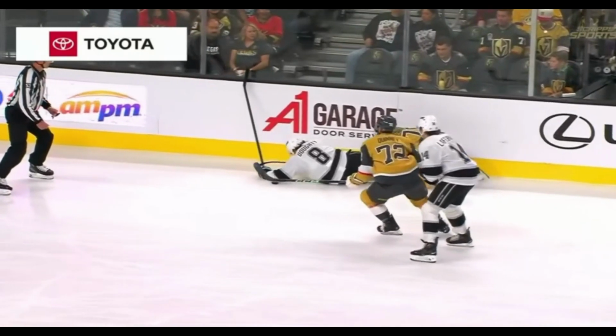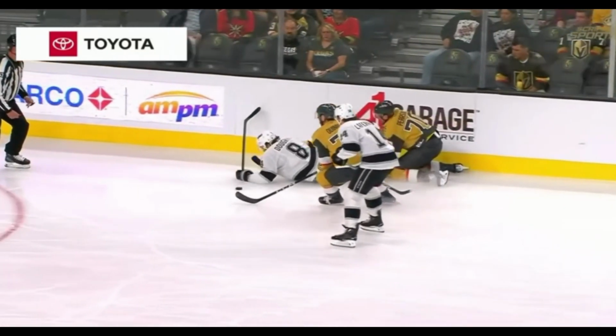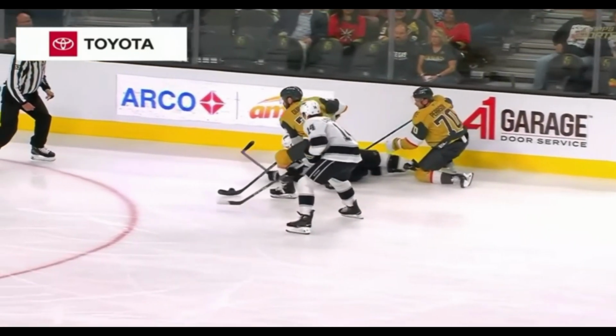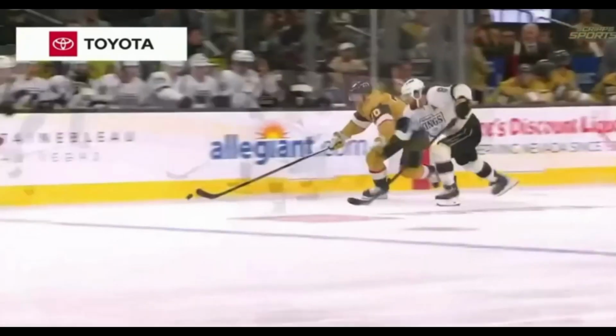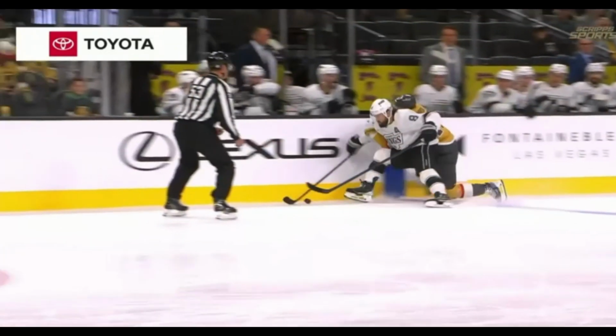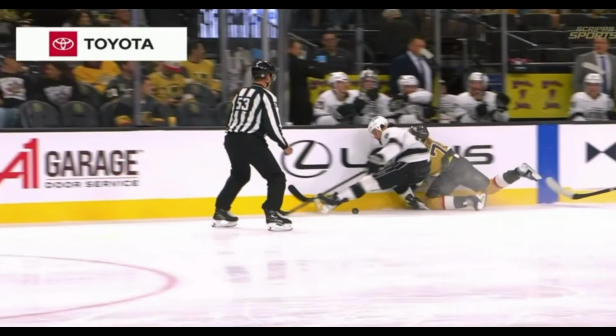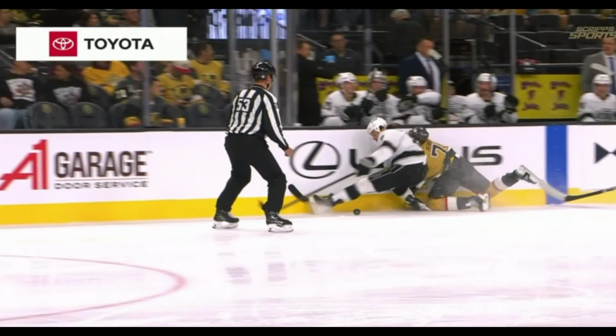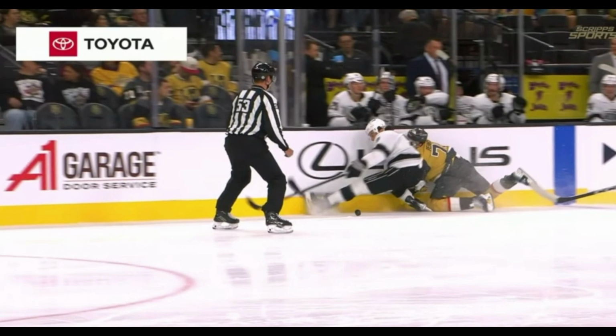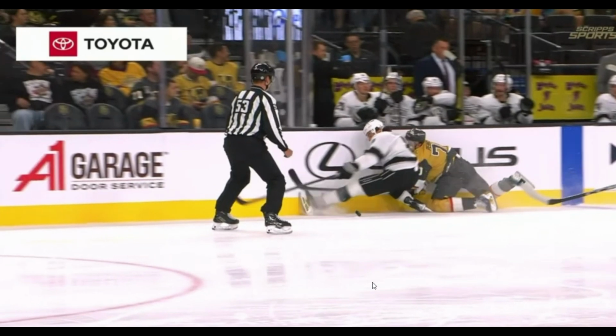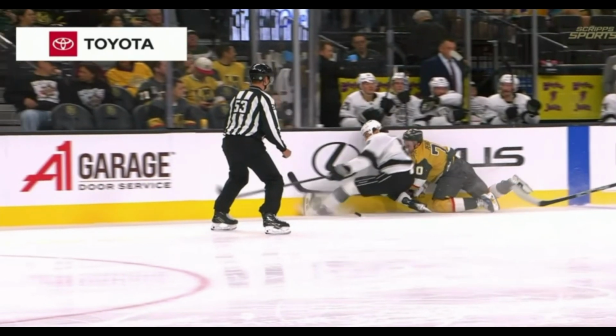Coming up here is a little bit of a better angle. We'll get to see exactly the mechanics of his ankle here, how it twists into the boards. So we'll slow it down a little bit here. What we want to pay attention to is Doughty's left leg. It is outstretched right here. And we'll move it up, and you can see how his left skate blade then gets pushed up against the boards. And a little bit further on, we can see what happens to his ankle here.